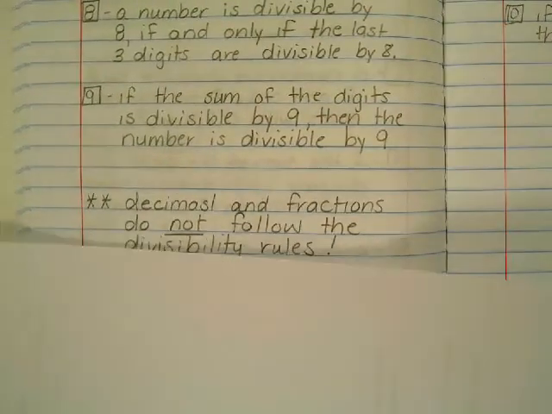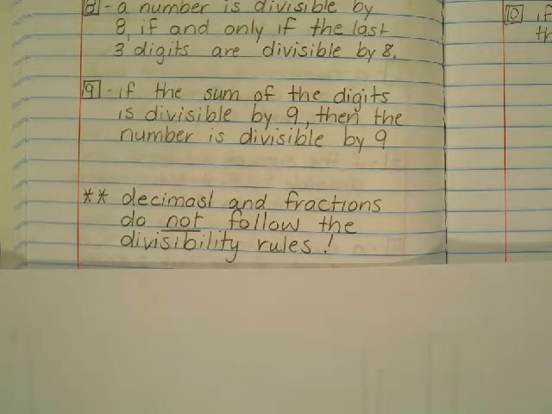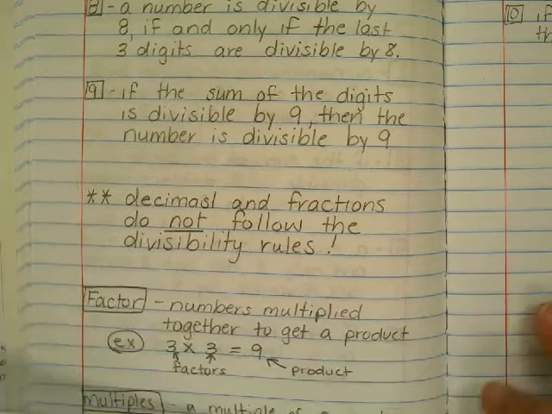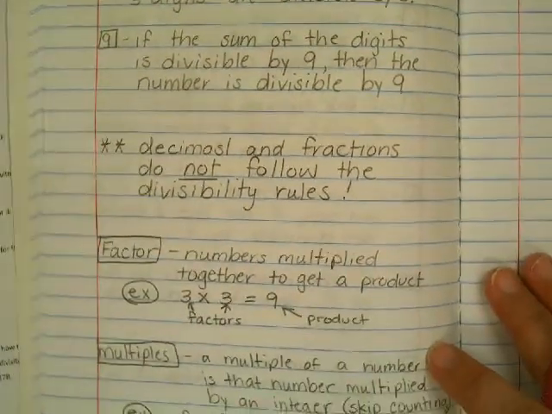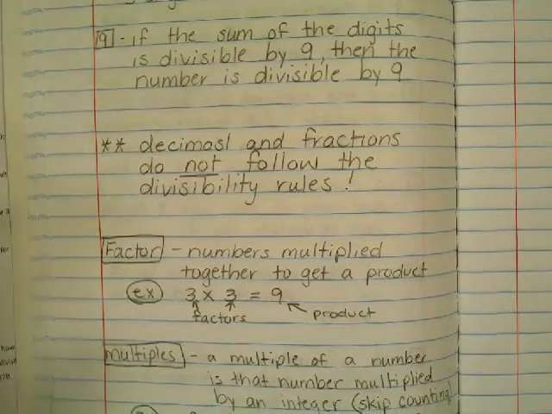The next thing you need to know is that decimals and fractions do not follow the divisibility rules. So these divisibility rules only work on whole numbers. And then I have a couple other vocabulary words that we need to review before we get into today's lesson.